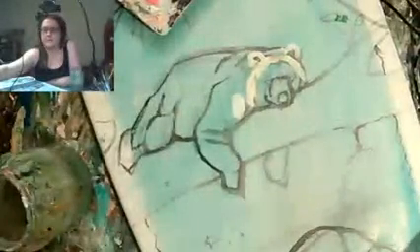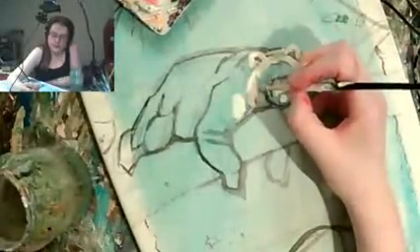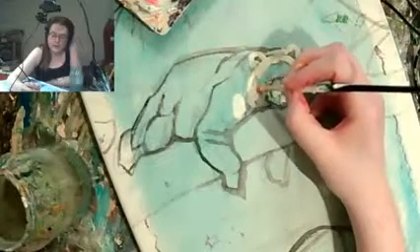Right, so now I'm going to introduce a bit of a light, I guess it's a light gingery colour. Mix some of the burnt sienna with some of the orange. Okay.